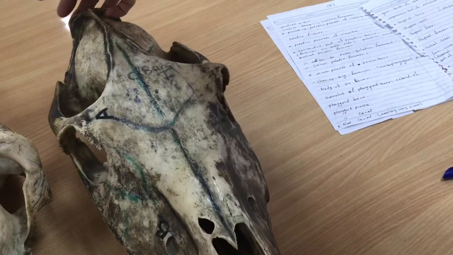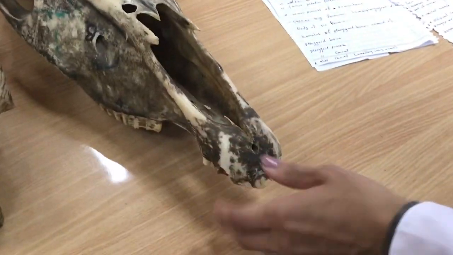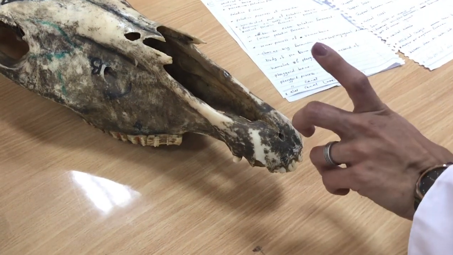We repeat one last time. Okay. This is a bone. Interincisive canal or incisive foramen.